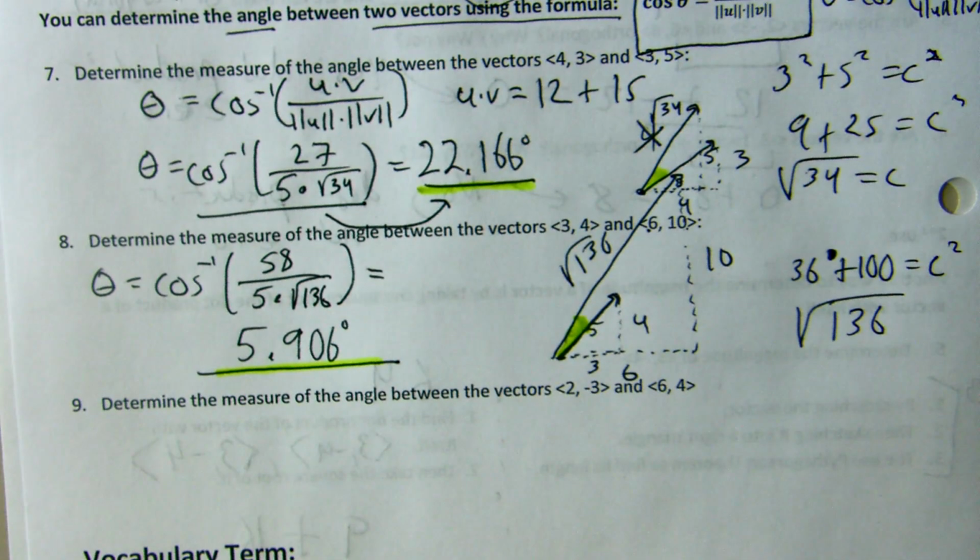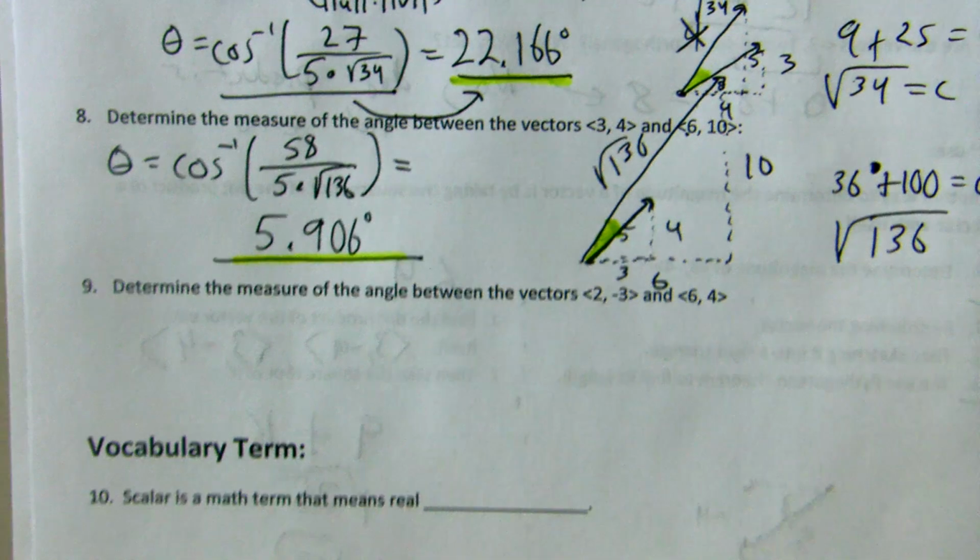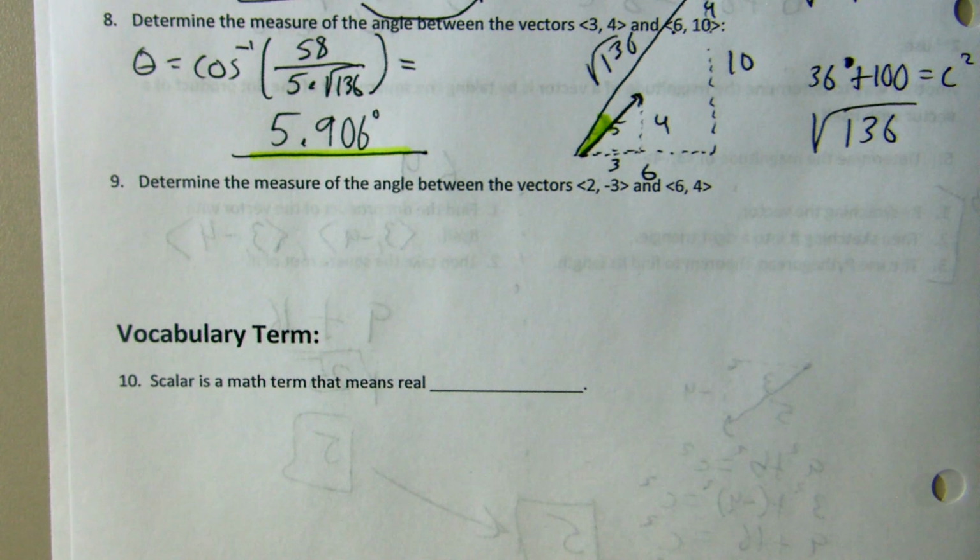Okay, so I'd like you to practice that one time. And then probably once or twice in the homework. But go ahead and try number 9 and see if you can catch all the stuff that you're supposed to catch.